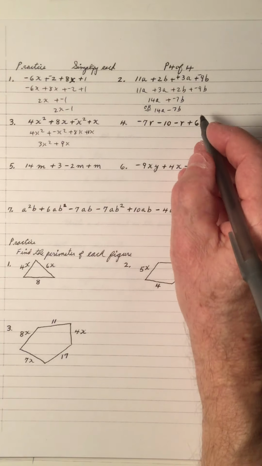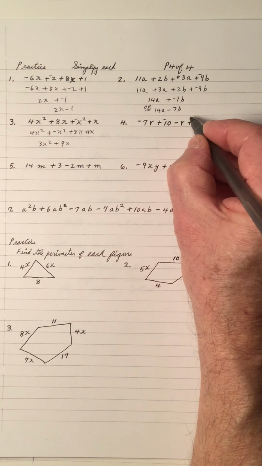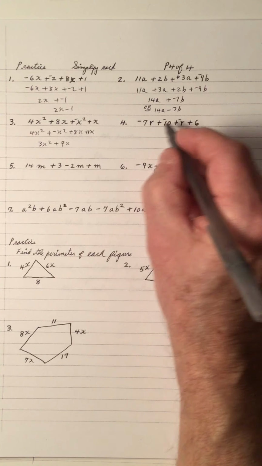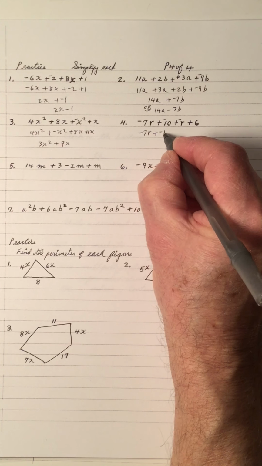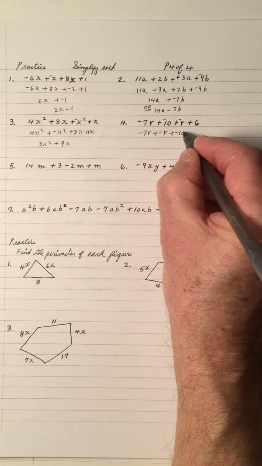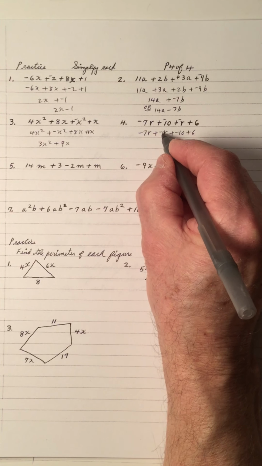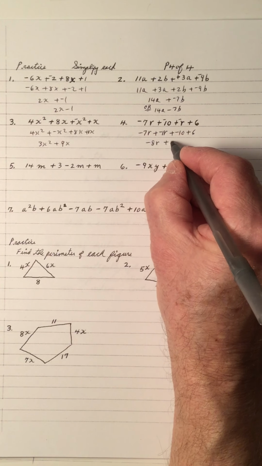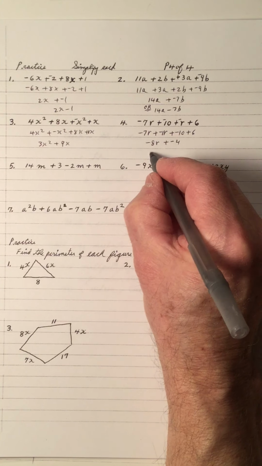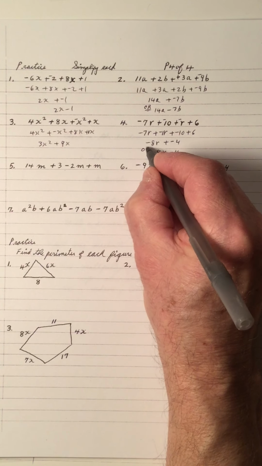literal coefficient. And for number 4, I got subtract negative 10, subtract negative r. So I got a negative 7r plus negative r plus negative 10 plus 6. And when I add those, notice that's a 1 there. There's negative 8r plus negative 4. Or you could have negative 8r, subtract 4, your choice.